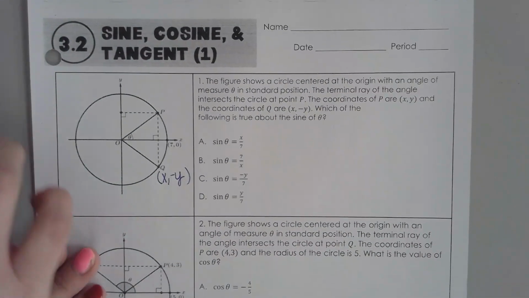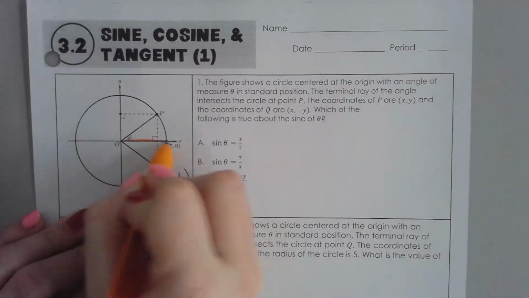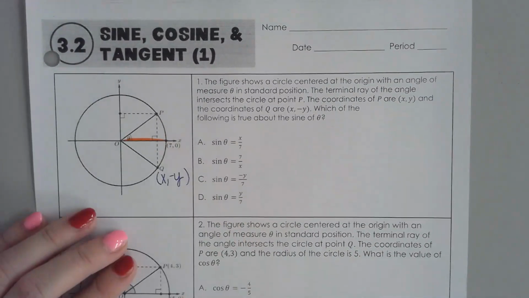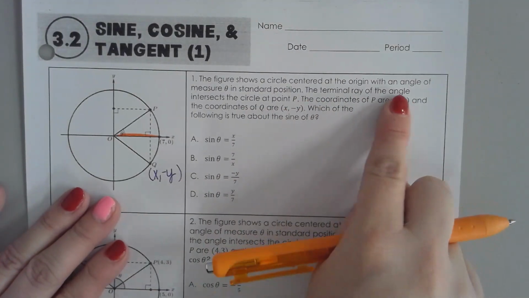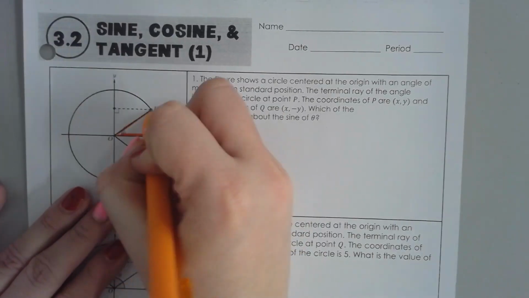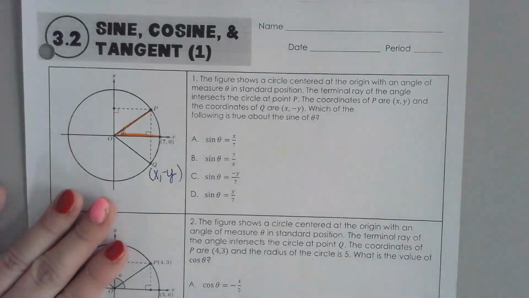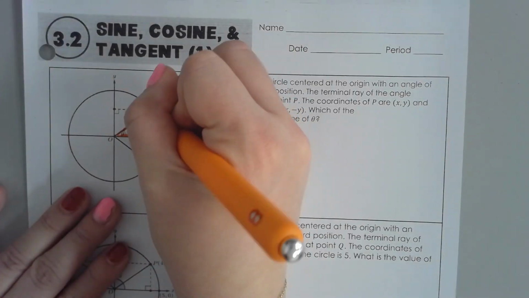But the angle that we're talking about, so this ray is always part of it. That's always part of a normal angle. It says the terminal ray of the angle intersects at point P. So I'm going to go to the other one that intersects at point P. This is where I need to draw my triangle.